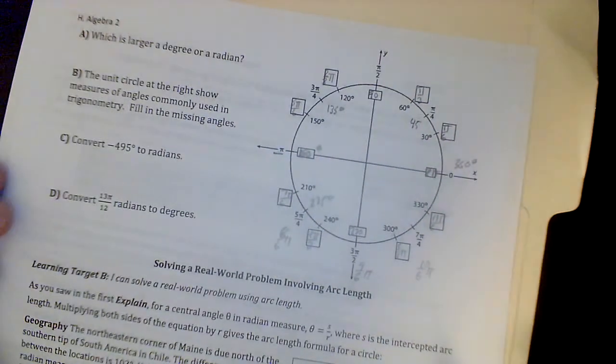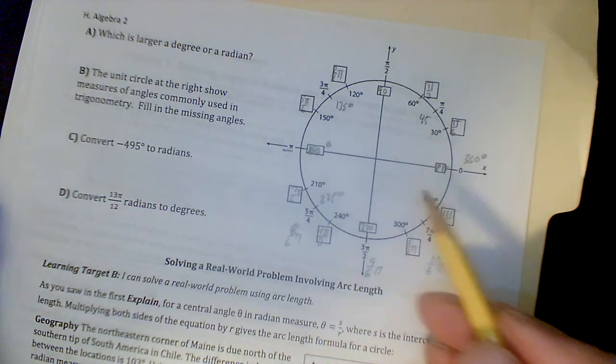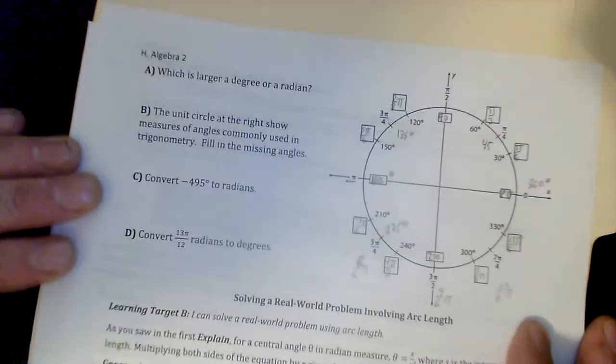Now we're going to practice this. I promise you this is going to be easy. I promise you. It's a lot to take in at once, but literally it gets easy with just a few times of practice.